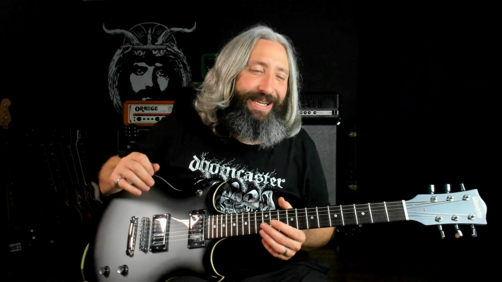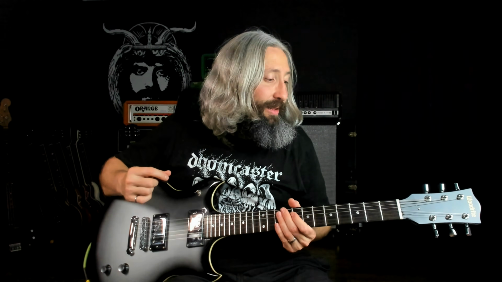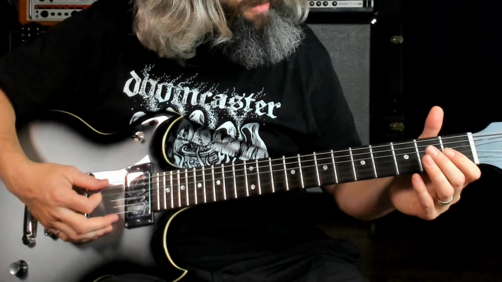All right, so once again here, D standard tuning, tune down one full step or two semitones from standard. We're in the key of D minor, which would be the E minor position in standard tuning. This intro harmony is one of the greatest harmonies of all time, and the first part of it goes like this.